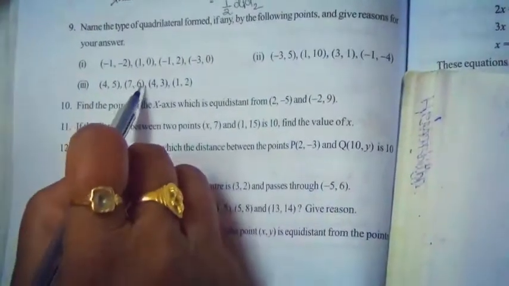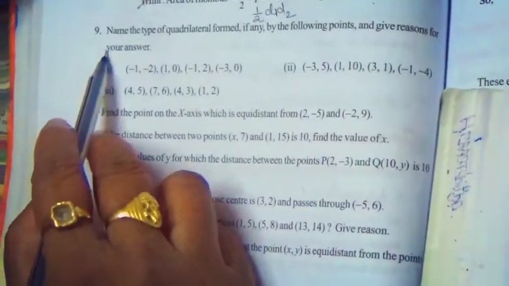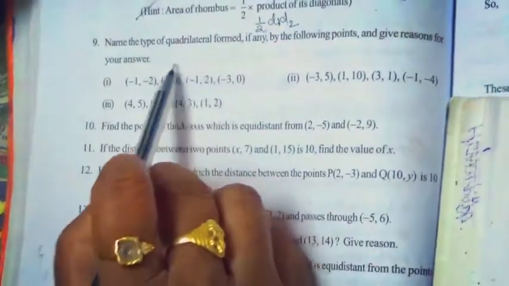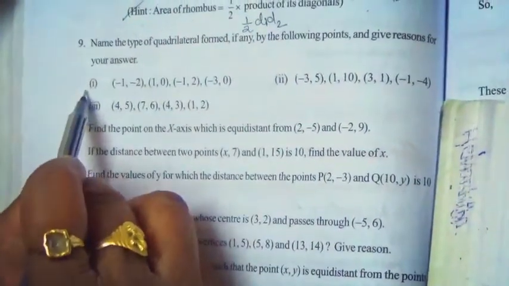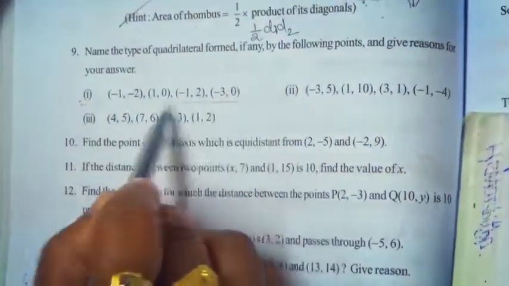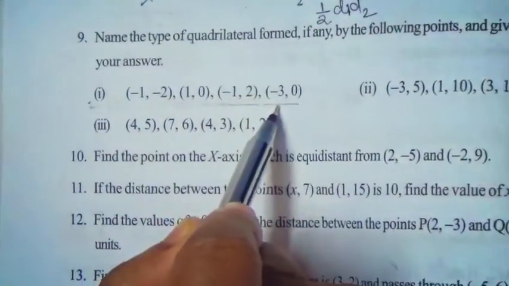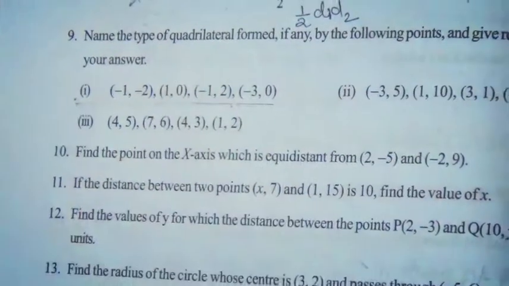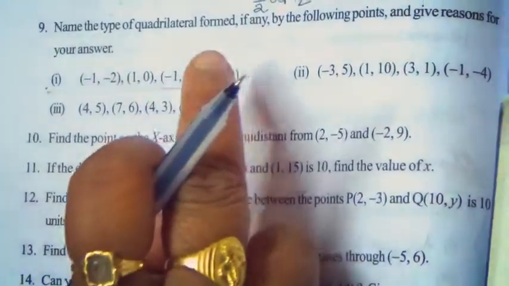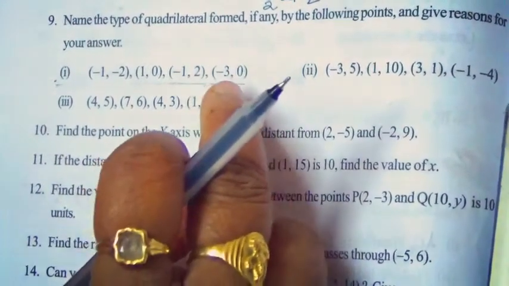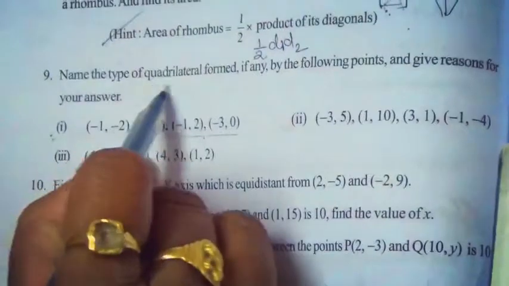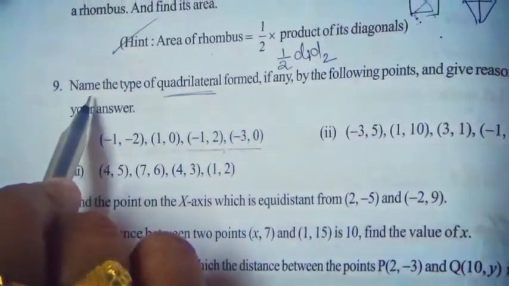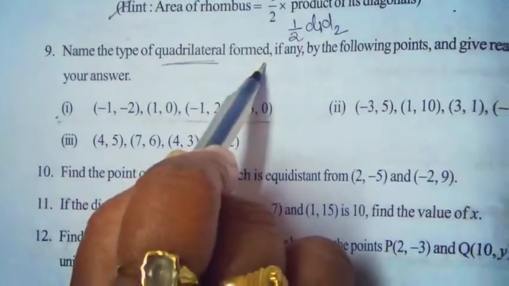Now it's time to explain this ninth sum. It is homework for you. Why? Because you have to check the given sum. First sum, you just look at how many points we have. 4 points. These 4 points form a quadrilateral. That is, maybe it's a square, maybe it's a rectangle, maybe it's a rhombus or parallelogram or trapezium, right? Name the type of quadrilateral formed.